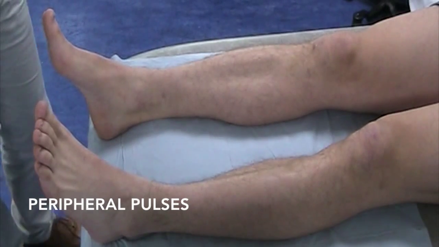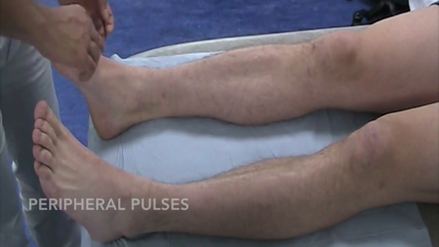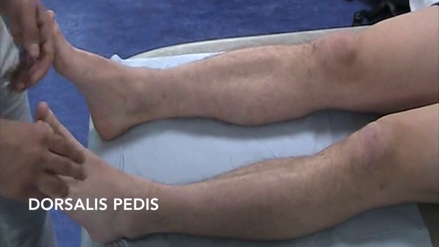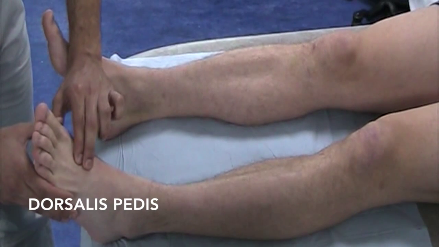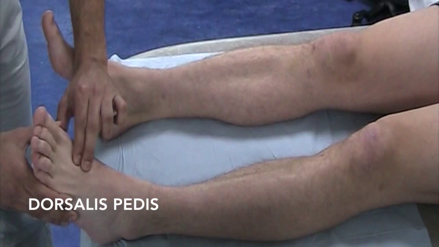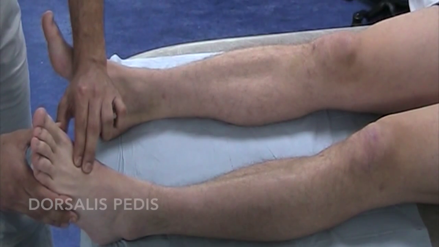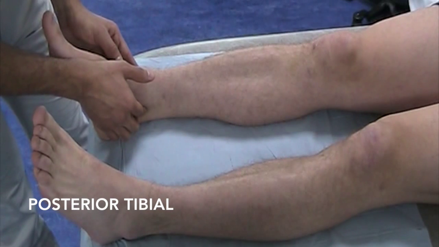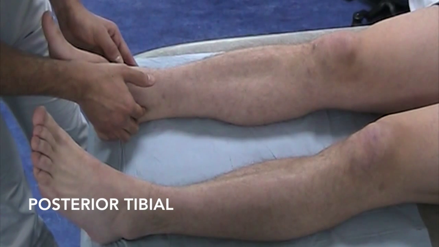I'll just be feeling some of the pulses in your feet. It is important to palpate both the dorsalis pedis and the posterior tibial pulses. The dorsalis pedis pulse is best felt at the proximal extent of the groove between the first and second metatarsals. The posterior tibial pulse is located 2 centimeters below and posterior to the medial malleolus.